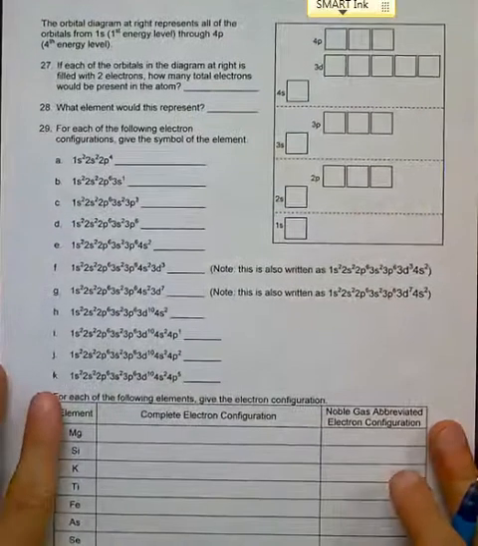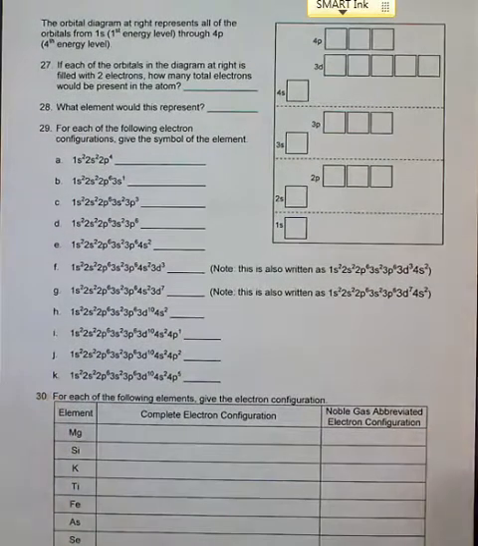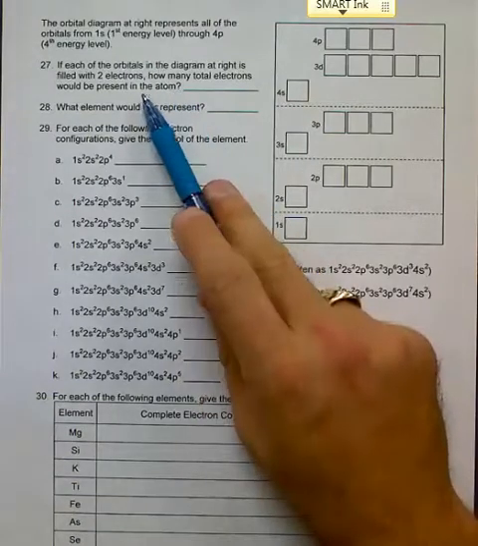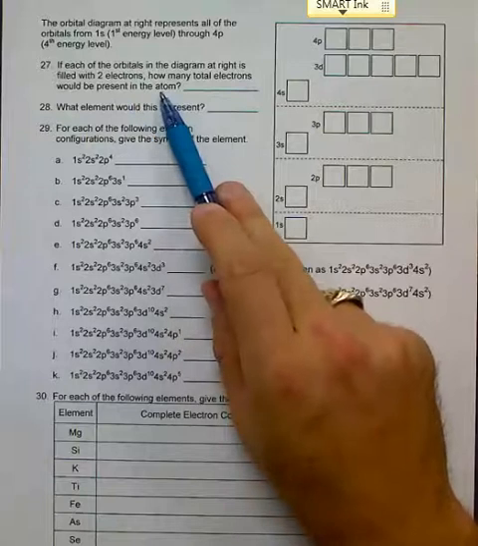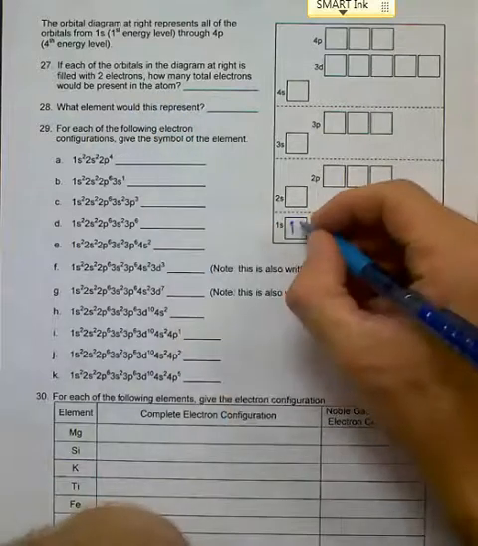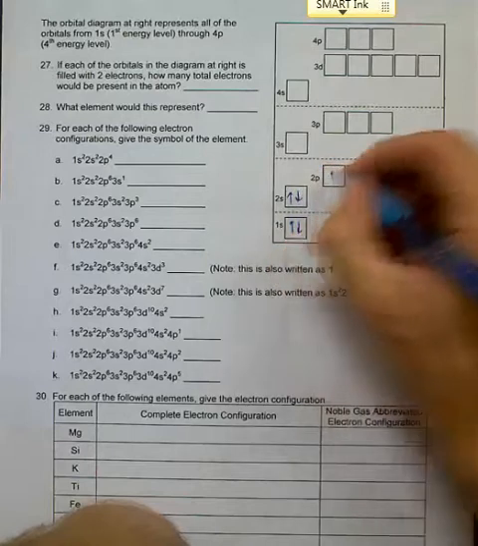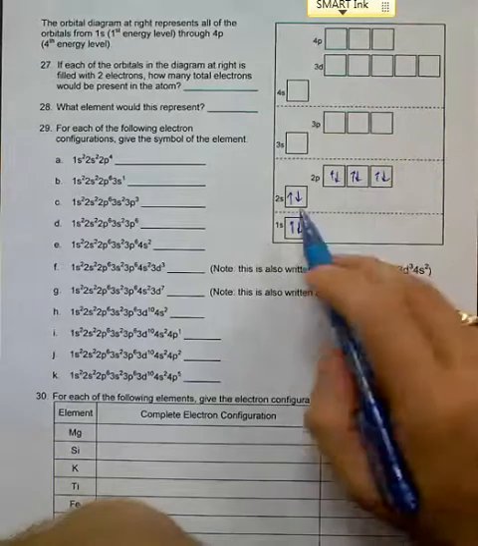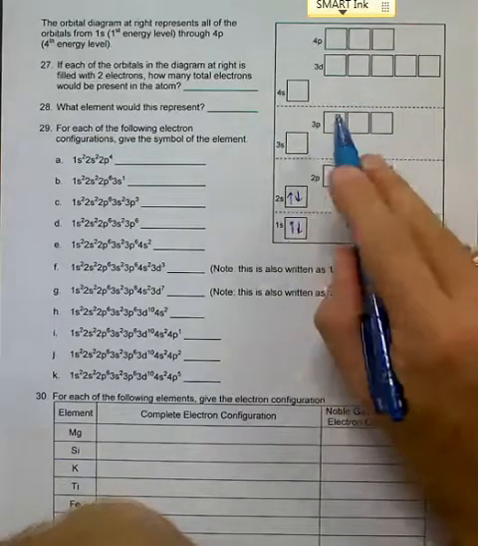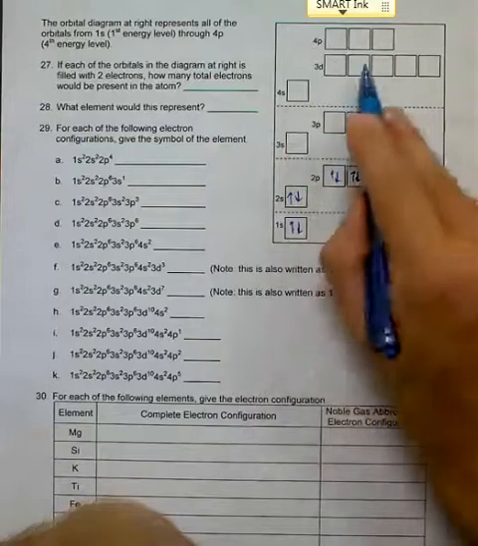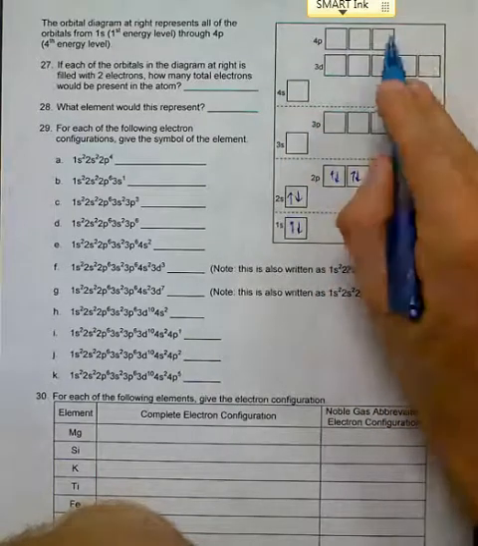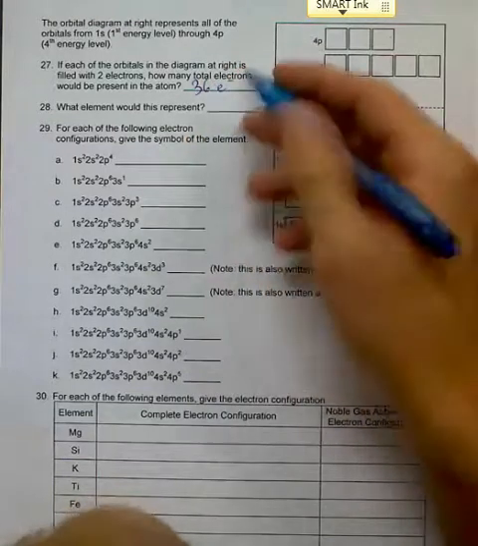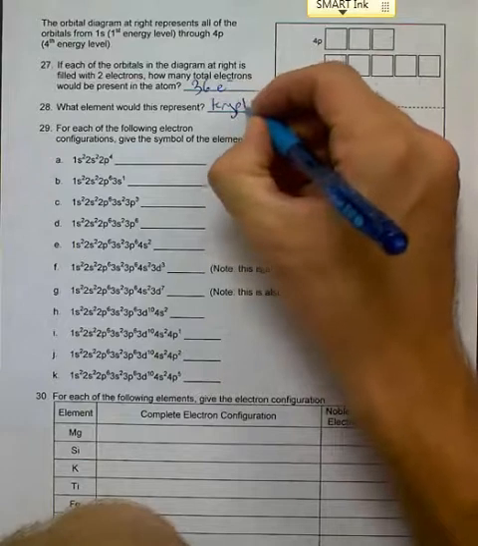The orbital diagram at right represents all of the orbitals from 1s up to 4p. If each of these orbitals in the diagram at right is filled with 2 electrons, how many total electrons would be present in the atom? Well, let's count. 1, 2, 3, 4, 5, 6, 7, 8, 9, 10. Okay, this is boring. 2, 4, 6, 8, 10, 12, 14, 16, 18, 20, 22, 24, 26, 28, 30, 32, 34, 36. 36 electrons. Look on the periodic table, assuming it's neutral, that would be krypton.